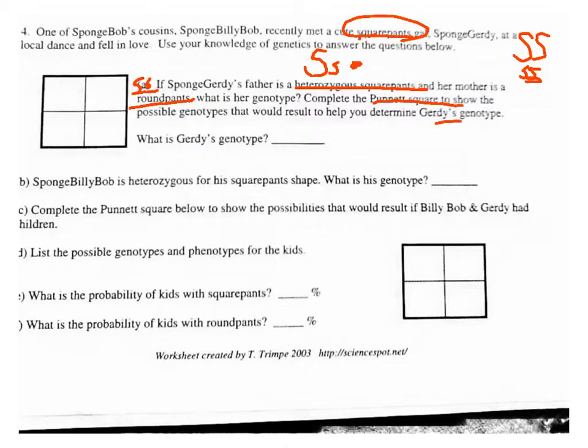We know that her mom is little s, little s, and her dad is heterozygous, so that's big S, little s. If we complete the square, we've got two that are heterozygous, and then two that are homozygous. And since we know that she is square, she must be one of these heterozygotes.